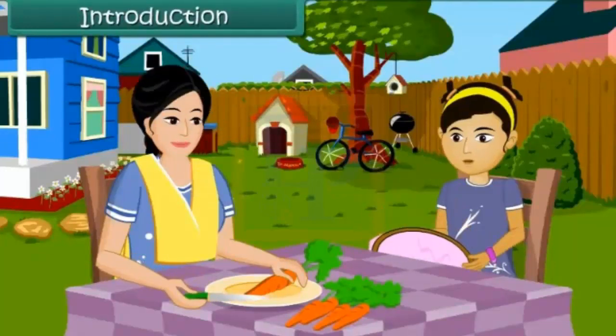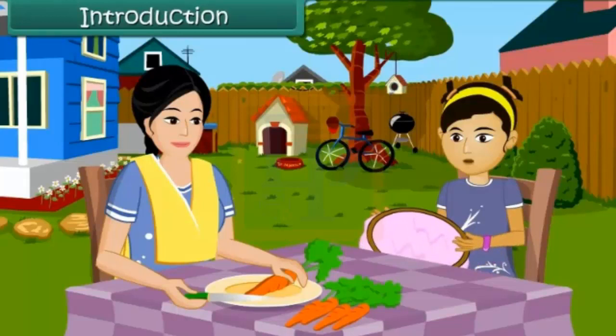Mom, have you seen my needle? I dropped it just now and I can't seem to find it. I need to finish my craft work. Yes, dear, I'll help you find it. Let's get a magnet and look for the needle.